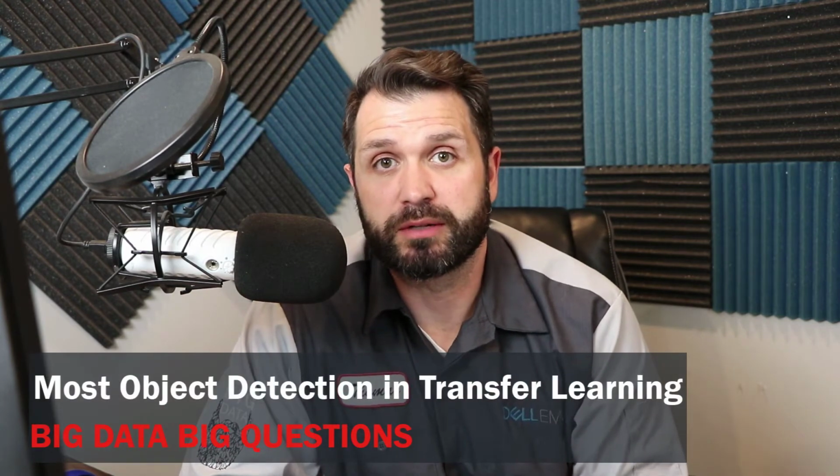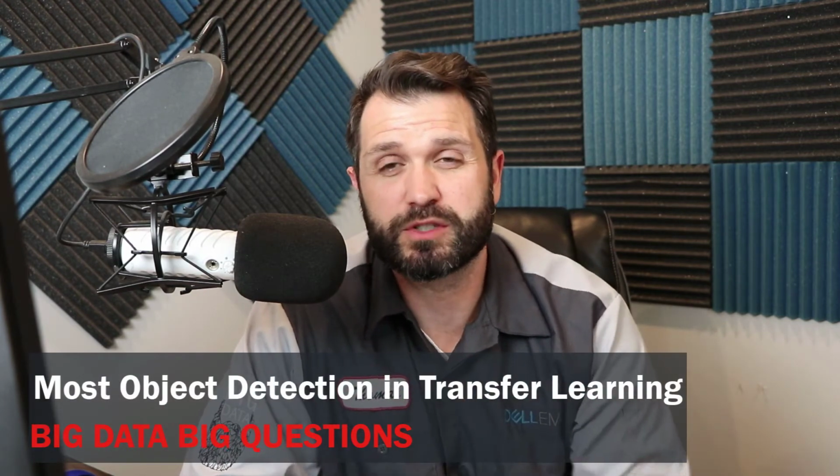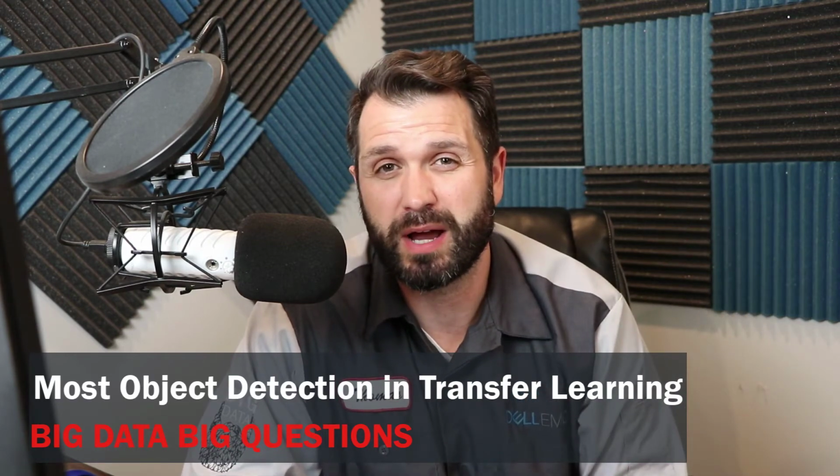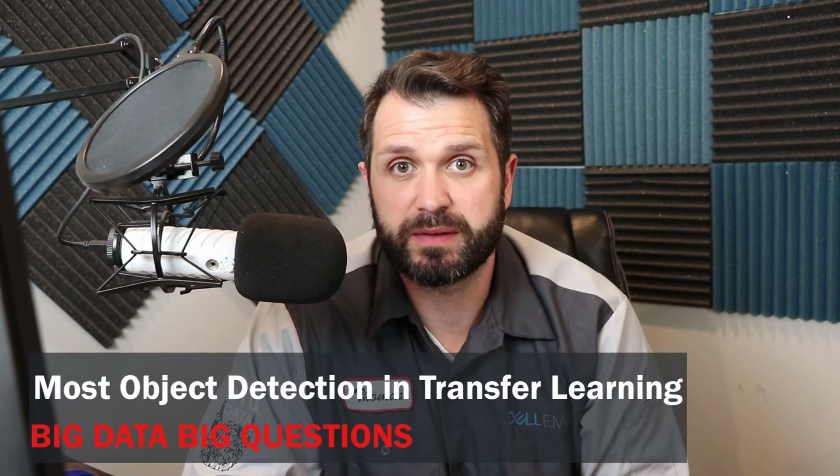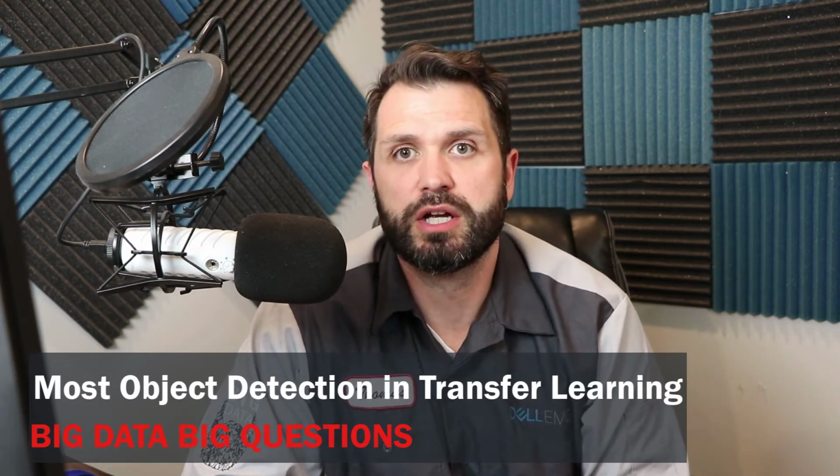Number four thing that you should know for transfer learning is most object detection uses transfer learning, right? We're not building from the ground up. Let's go back to our model that our friend Dwight built. Think of all the edges here. As he's building this model, he's probably using transfer learning.